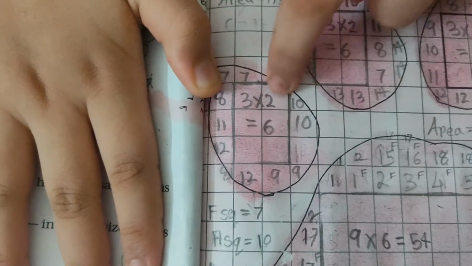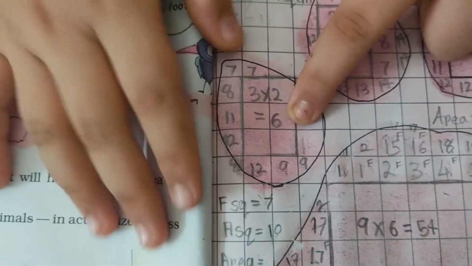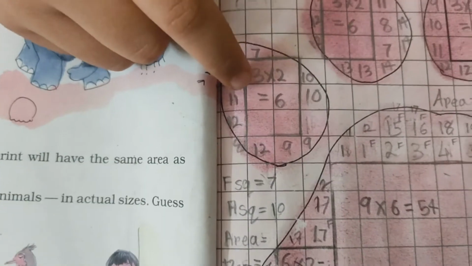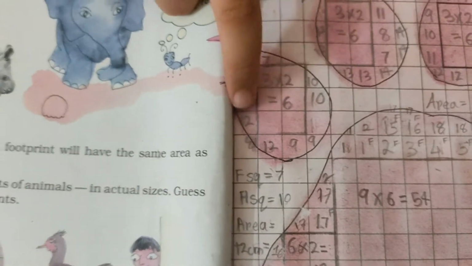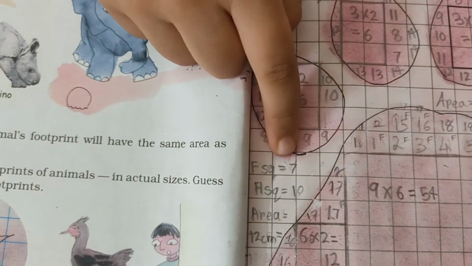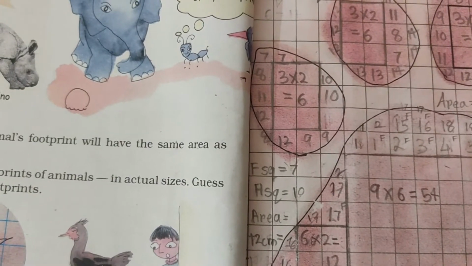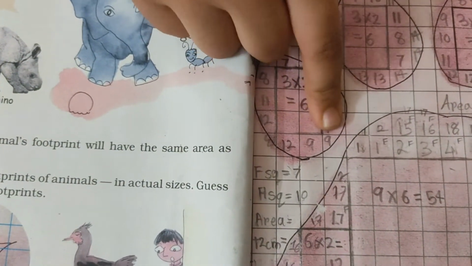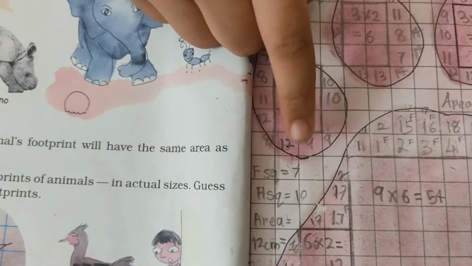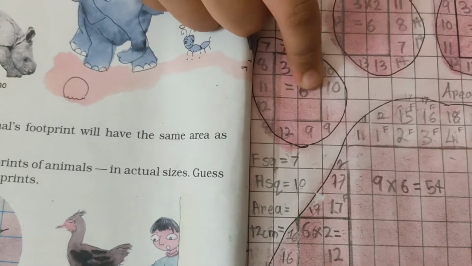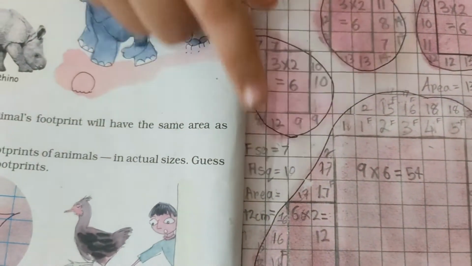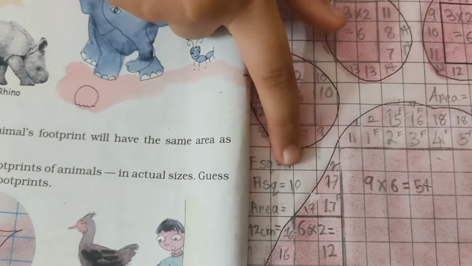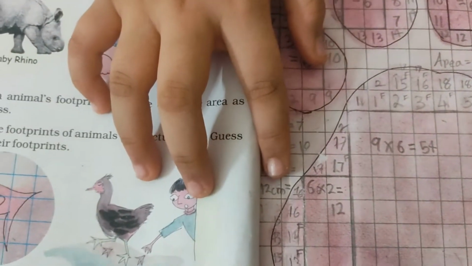Now I will find the area of this figure. In this rectangle there are 6 full squares and there is one more full square in this picture, that is this one. So total there are 7 full squares. Now I will count the half squares. These two will make one full square. Similarly, if we count like this, we will get 10 half squares, or you can say that we will get 5 full squares. So the area of this figure is 7 plus 5 equal to 12 square centimeter.